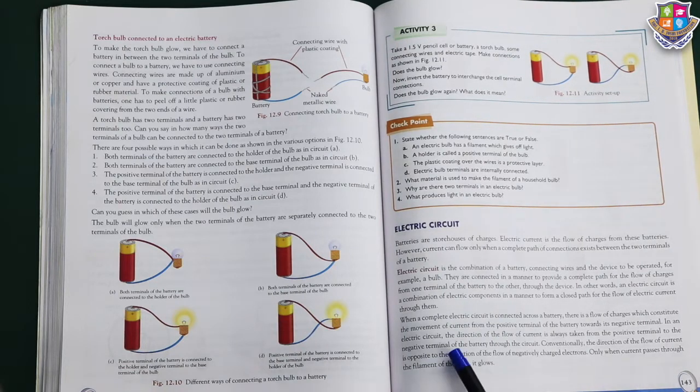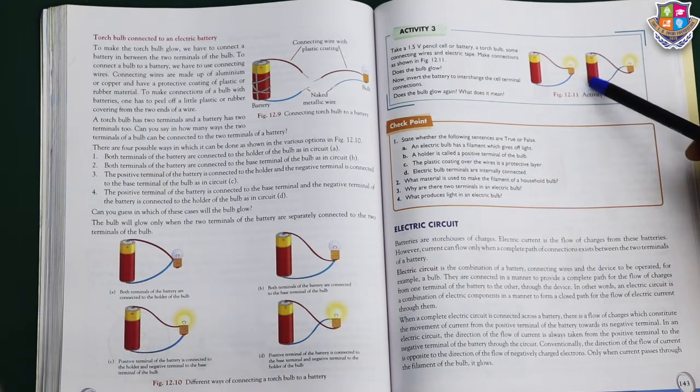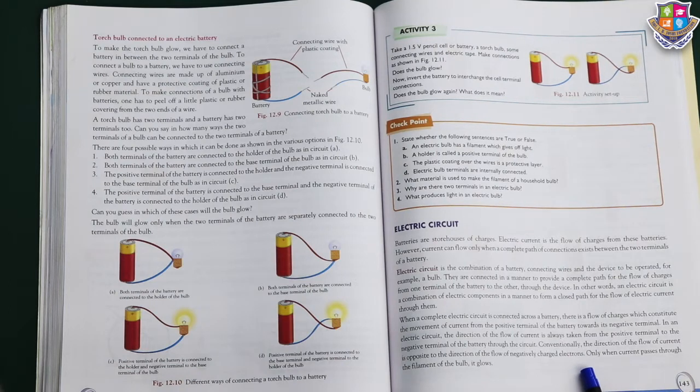In an electric circuit, the direction of the flow of current is always taken from the positive terminal to the negative terminal of the battery through the circuit. Conventionally, the direction of the flow of the current is opposite to the direction of the flow of negatively charged electrons. Negatively charged electrons जिस direction में जा रहे हैं, flow of current उसके उल्टी direction में होता है.